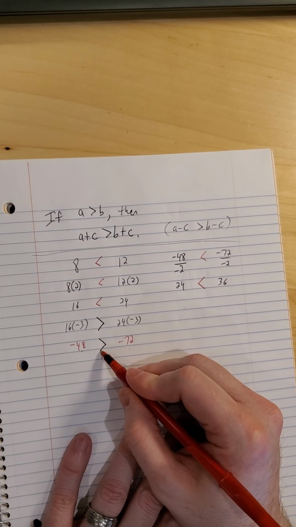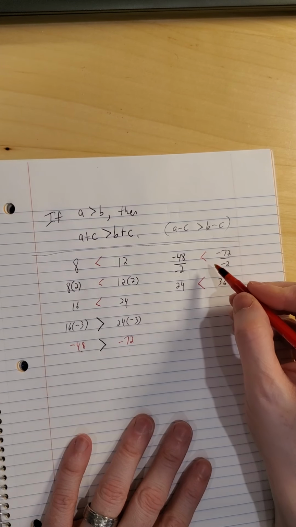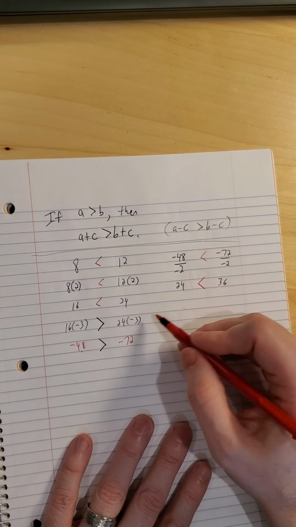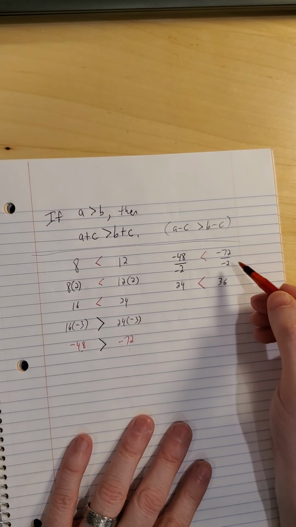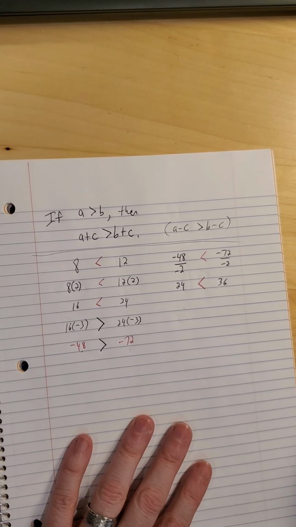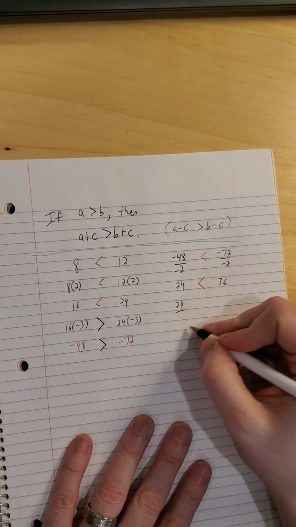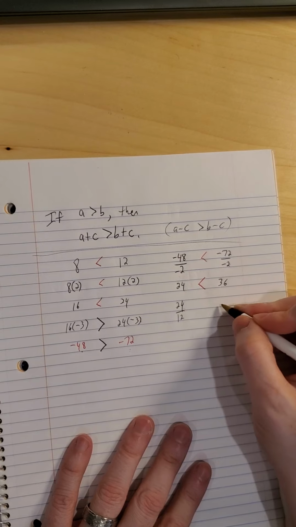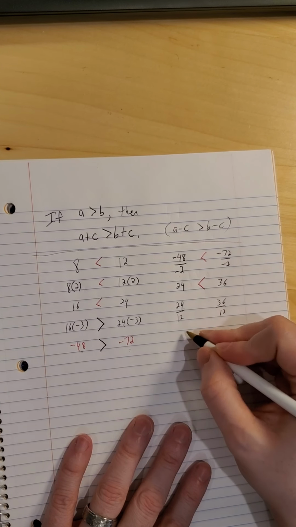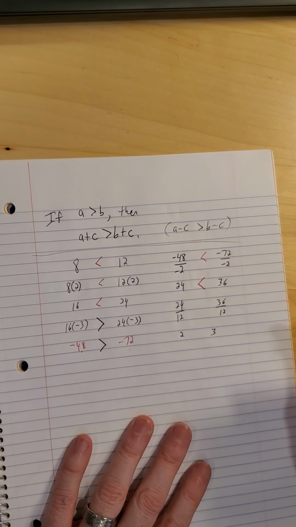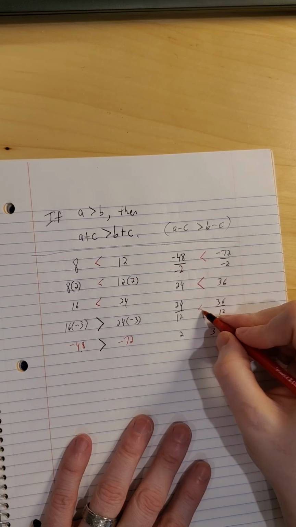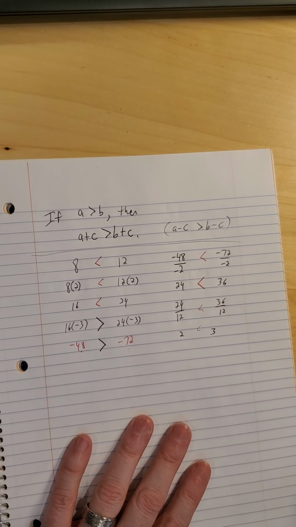Flip from being a greater than statement to a less than statement. So it looks like multiplying by a negative flipped it, dividing by a negative flipped it, dividing by a positive, however, well, let's use just 12. Get a 2 and a 3. That stays where it is. It was a less than before. It's still a less than statement.